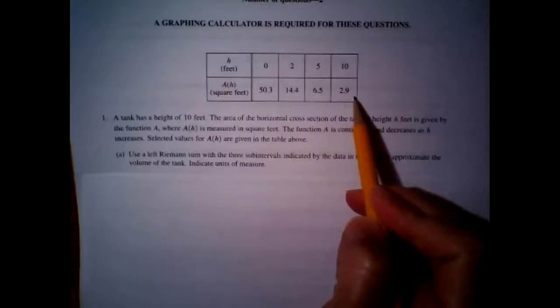So they are giving us a tank that has a height of 10 feet. The area of horizontal cross sections of the tank. If you think of it like a 3D printer, printing it in slices, they're giving us the area of the horizontal cross sections by the function A of H in square feet. Those are the values in the table. They tell us it's continuous and that it's decreasing as H increases. So all of these values are always going to be decreasing.